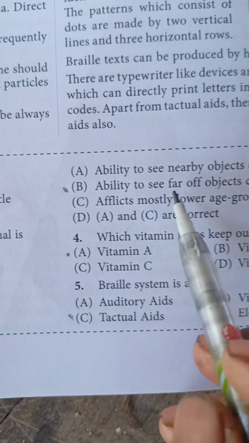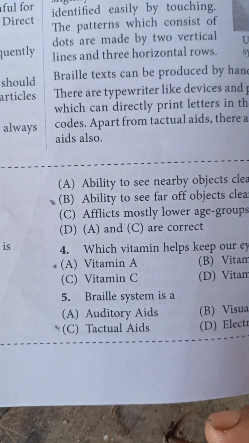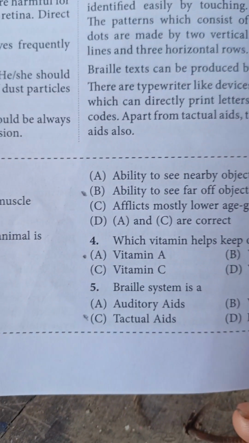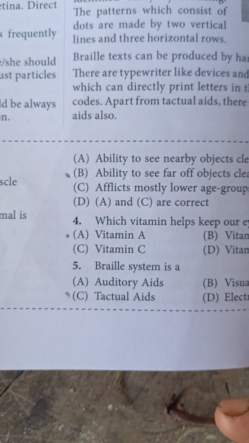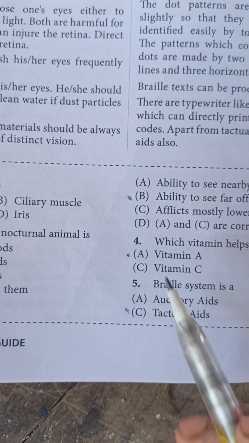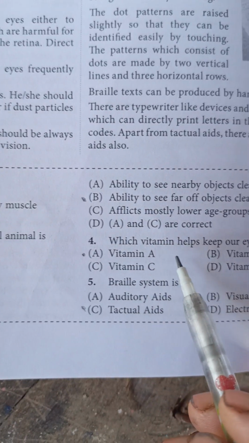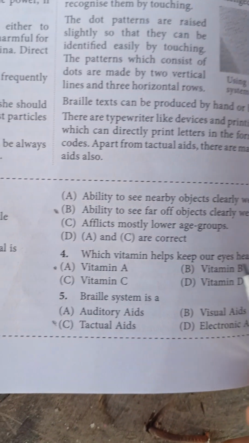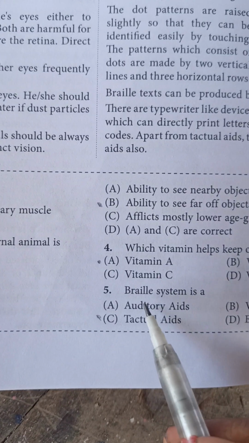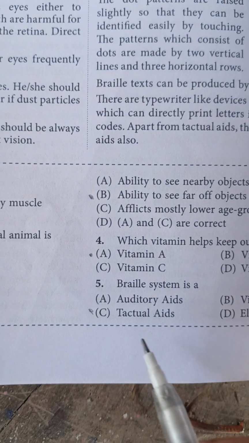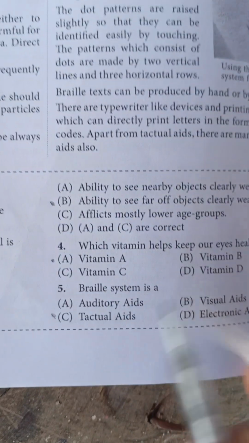Inability to see far objects clearly, a weakness. Which vitamin helps keep our eyes healthy? Vitamin A. The Braille system is a textual aid.